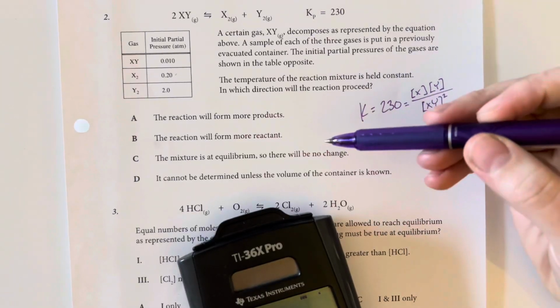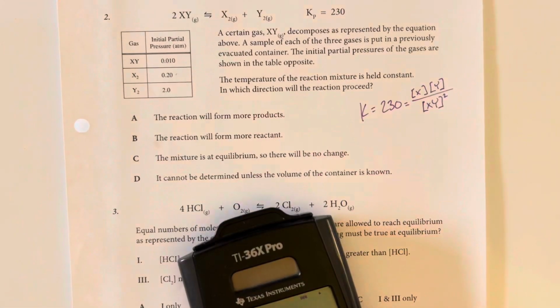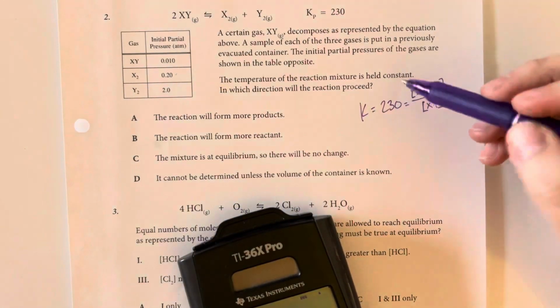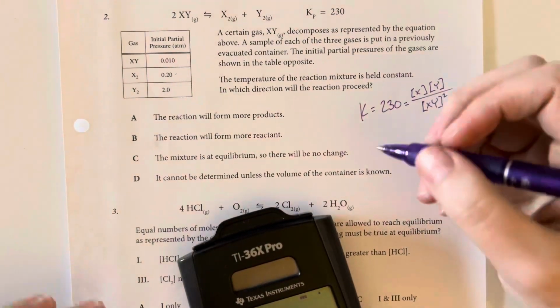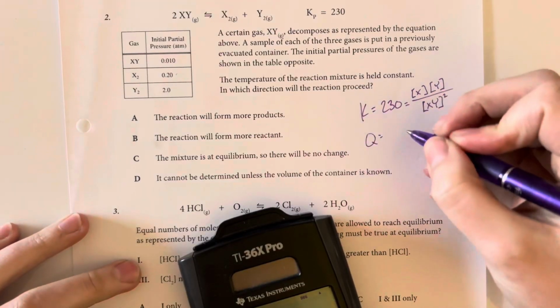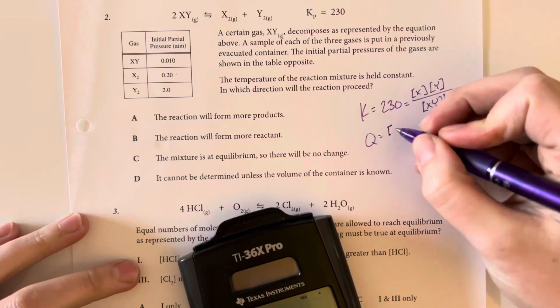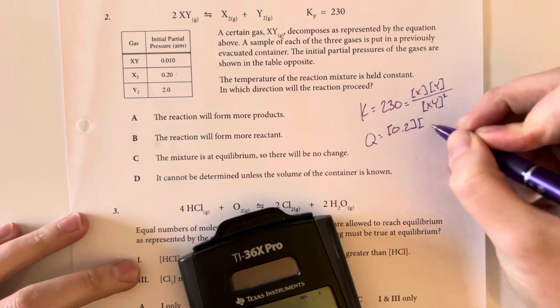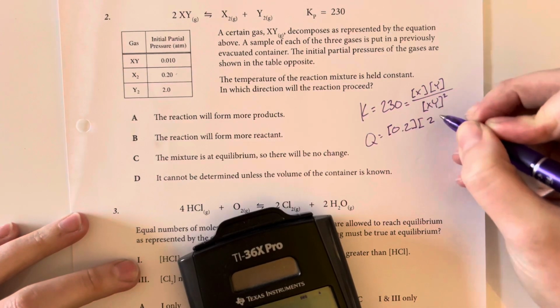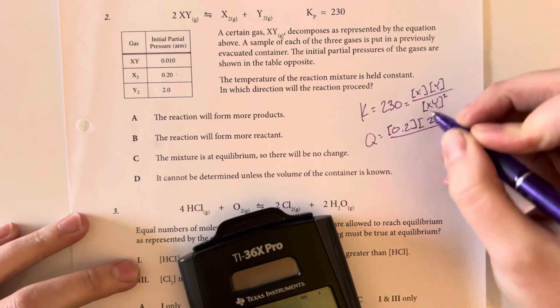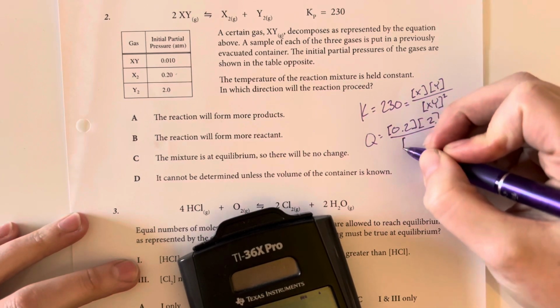And to determine which direction this reaction is going to go, I need to compare the K value of 230 to the current Q value. So Q is going to be equal to the concentration of X, which is 0.2, times the concentration of Y, which was 2, divided by my concentration of XY squared.